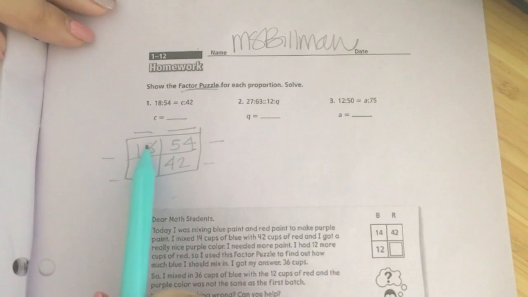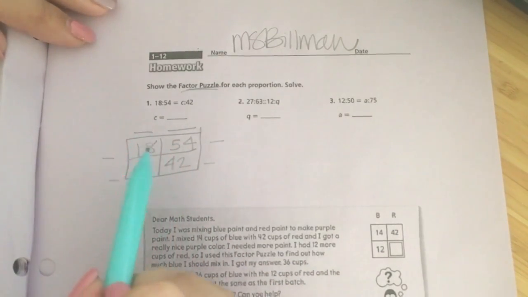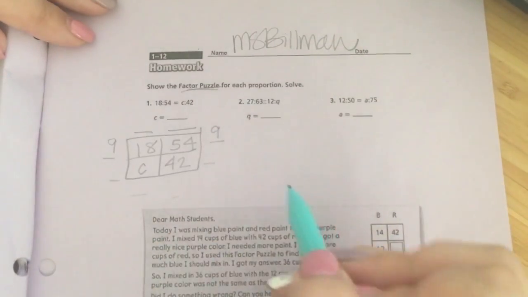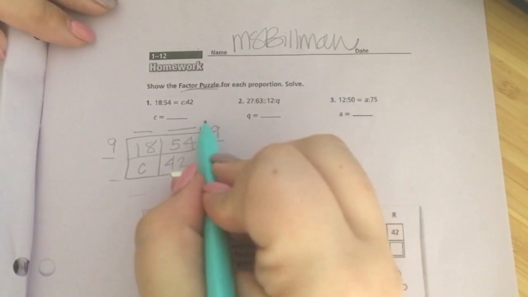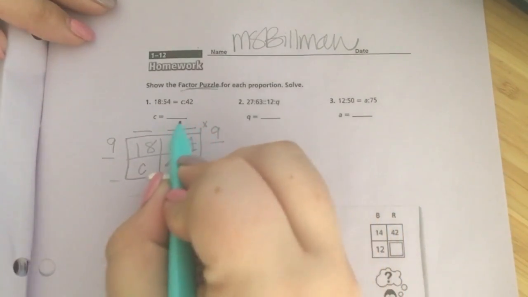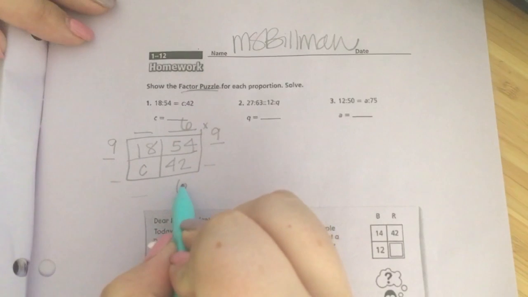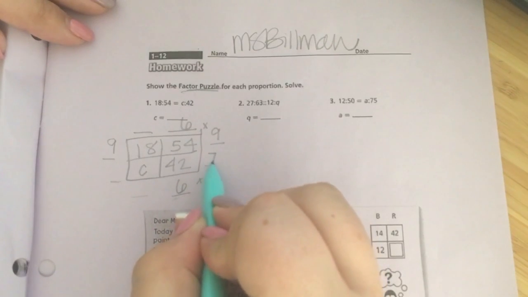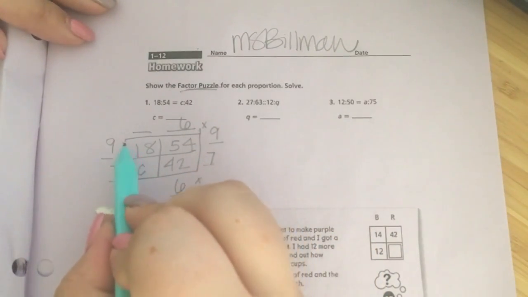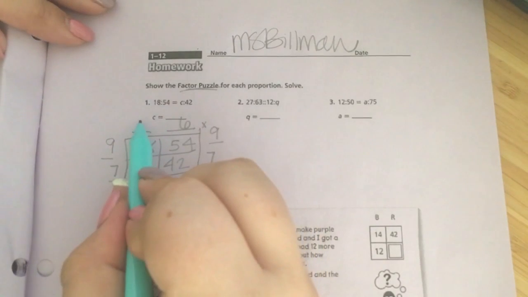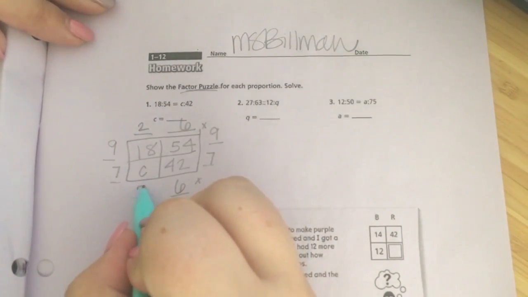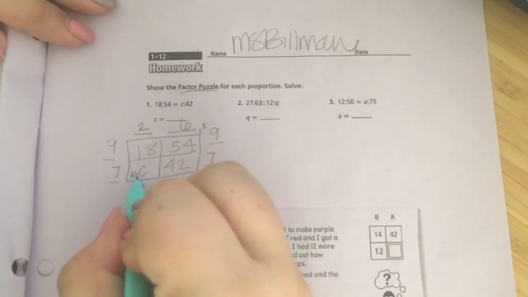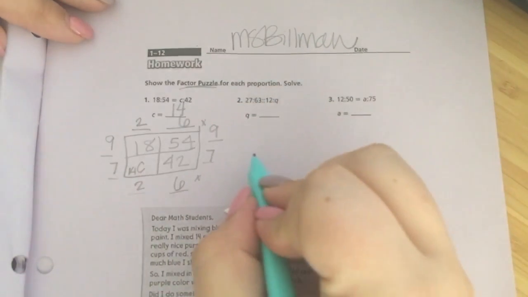So now I have to decide: should I start with the columns or the rows? Ooh, this is tough because these numbers might not stick out to me at first. But I do know 18 is divisible by 9, and I think 54 is as well. So something multiplied by 9 gives me 54, which is 6. And something multiplied by 9 gives me 18. That ends up being 2. So I went ahead and solved this where 6 multiplied by 7 gives me 42. I bring the 2 down from the left-hand column. 7 multiplied by 2 gives me 14. So my magic number is 14.